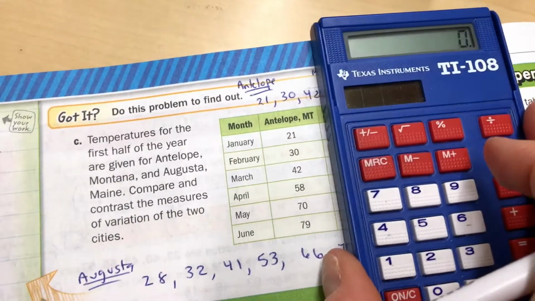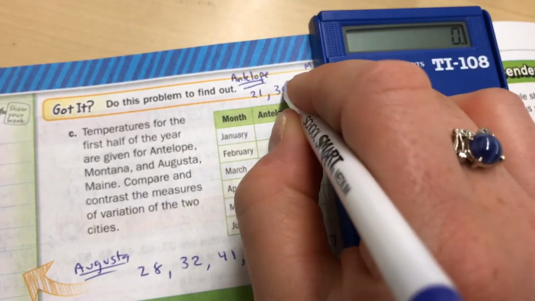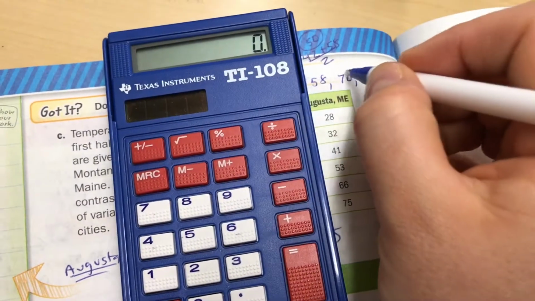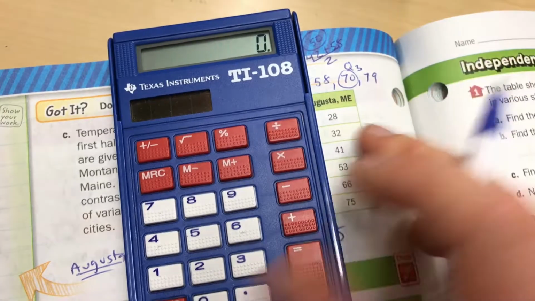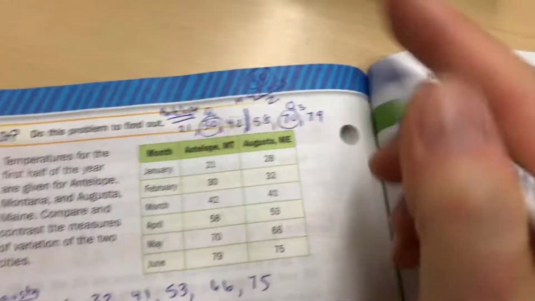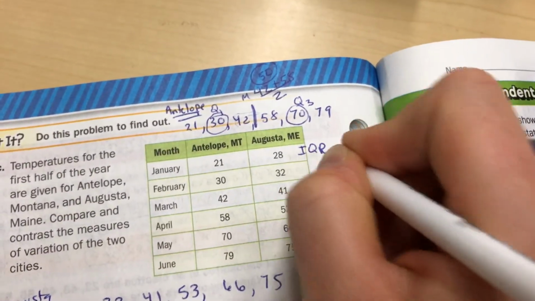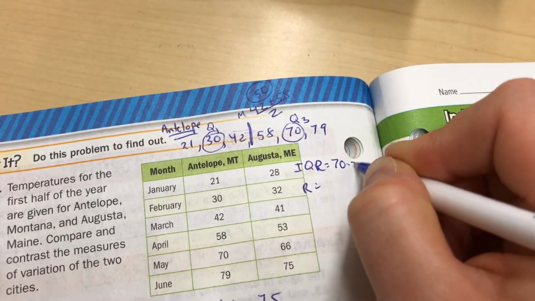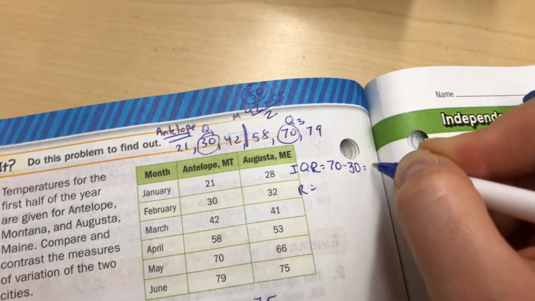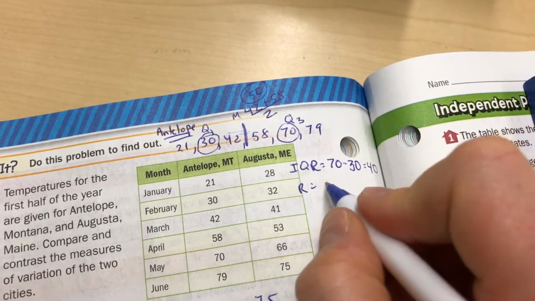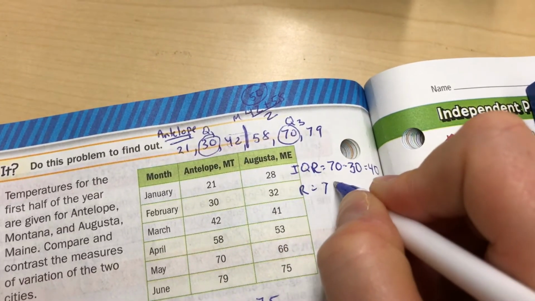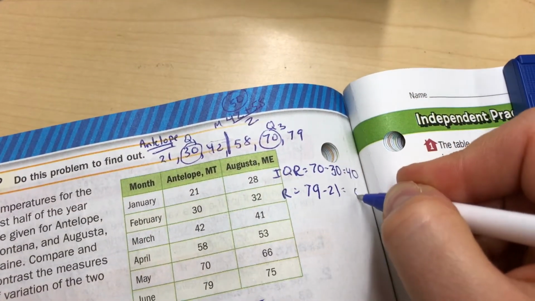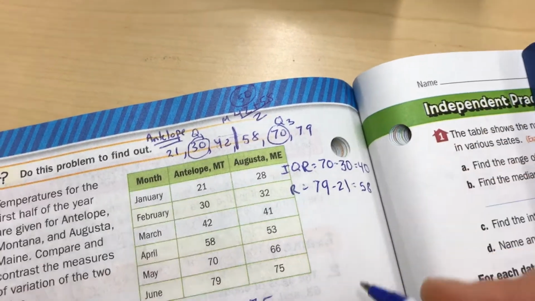Now, if you look on this side, the median here is 30, so that's Q1. And if you look on this side, the median here is 70, so that's Q3. So interquartile range and range. Interquartile range would be 70 take away 30, which is 40. And then the range would be 79 take away 21. 9 take away 1 is 8. 7 take away 2 is 5.